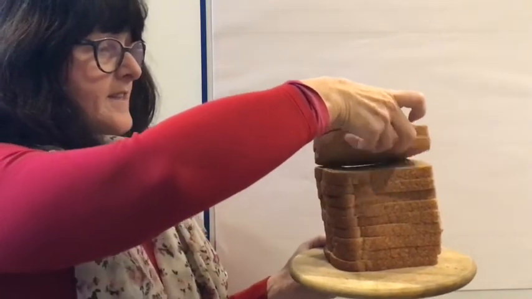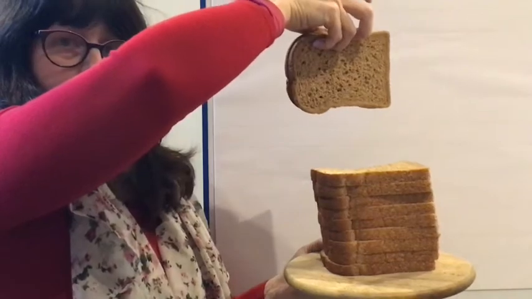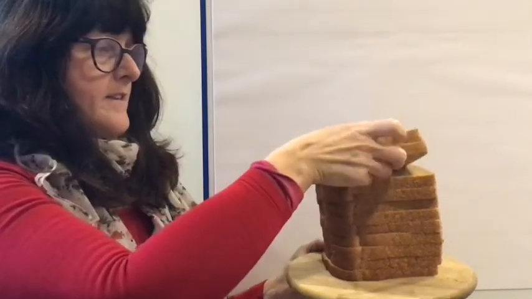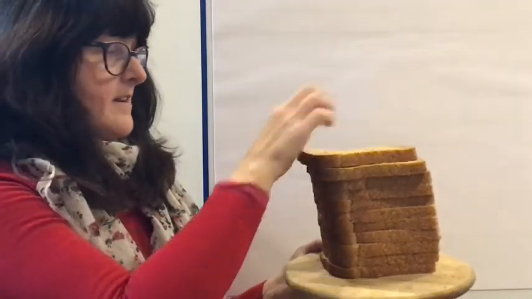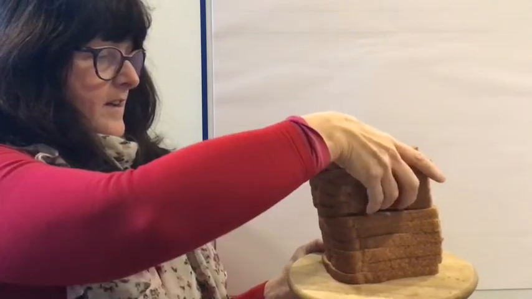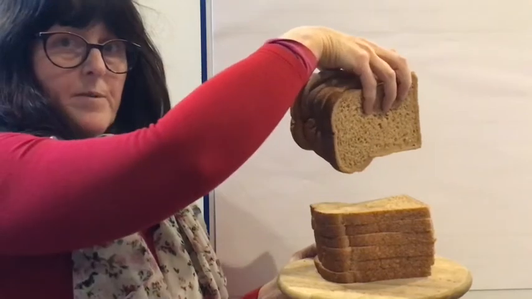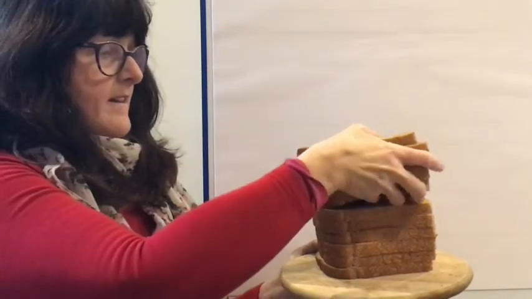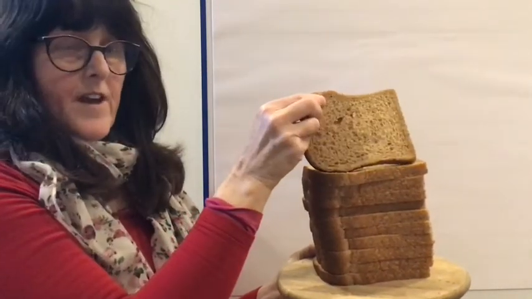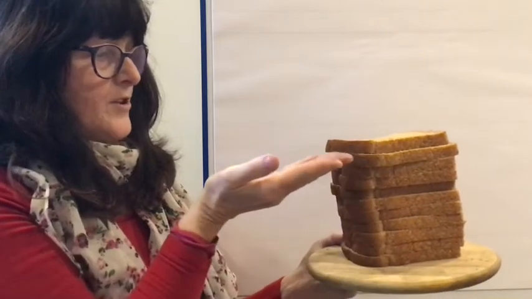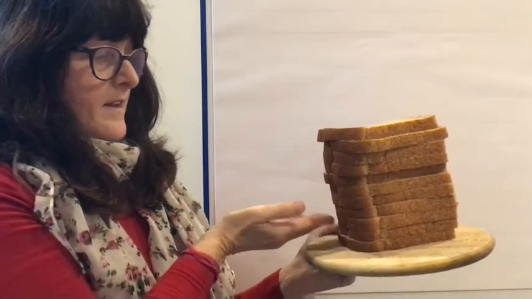If I sliced it here, the face will be the same shape and size as the end face. And that goes wherever you slice a prism, the end face must remain the same shape and size.